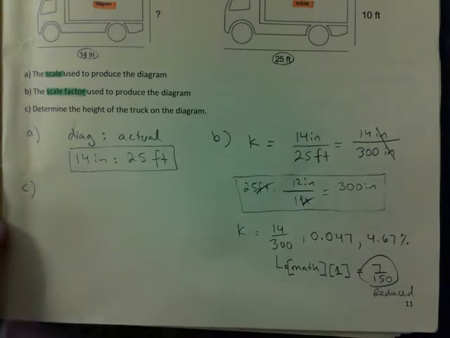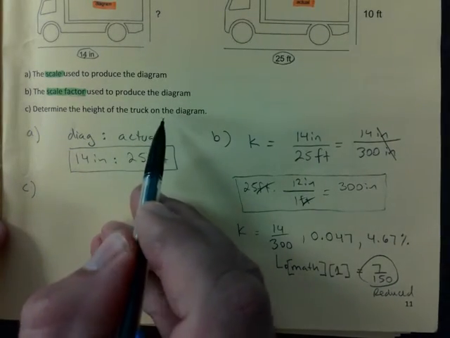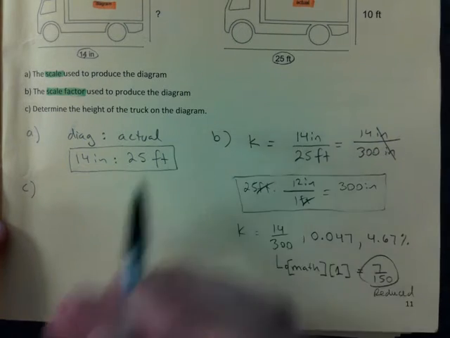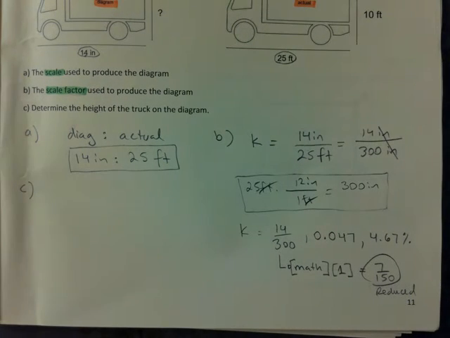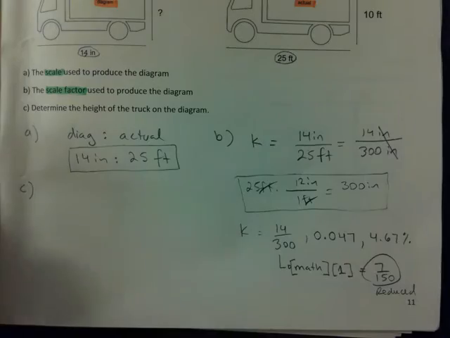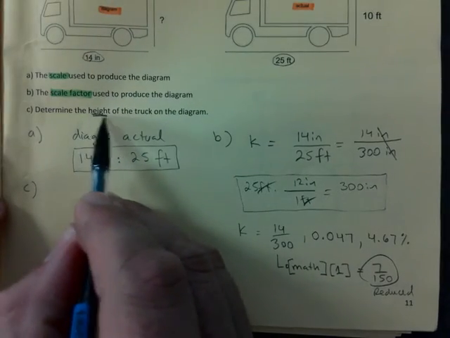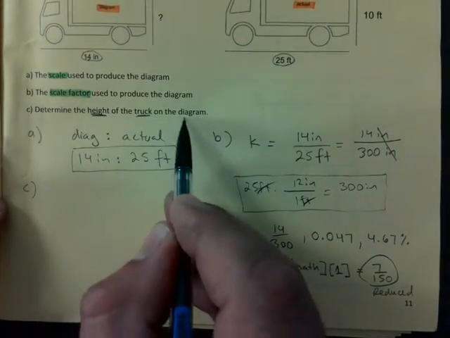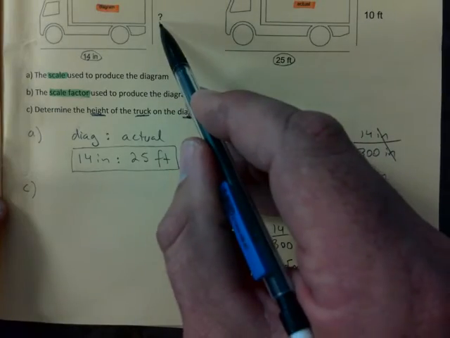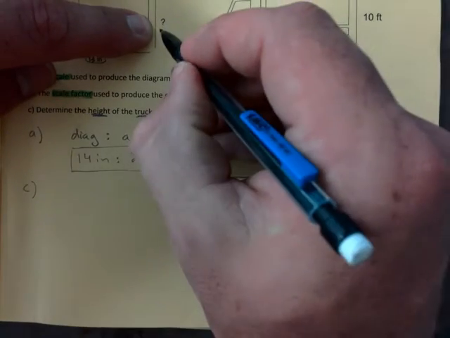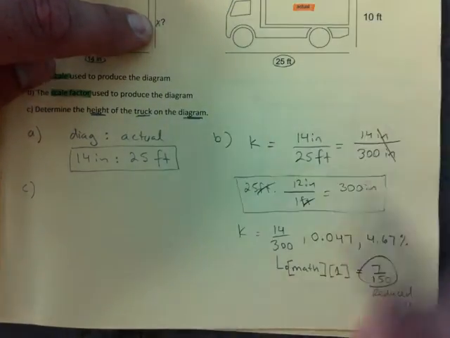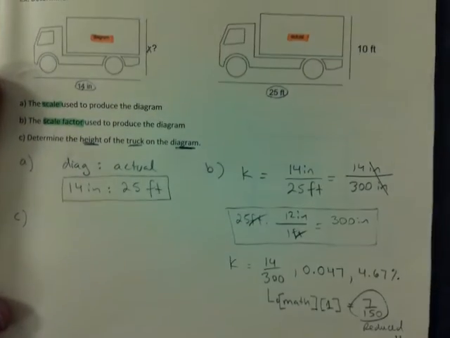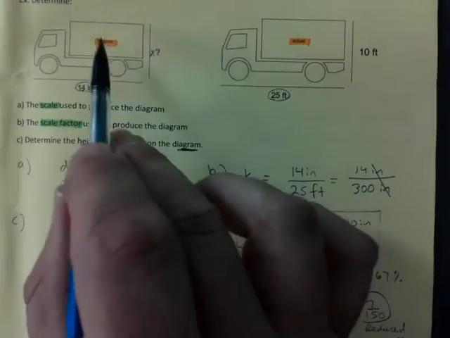Okay. So determine the height of the truck on the diagram. I want you to know something very important, that everything is connected that we're doing in this unit. And I will try to make you see those connections. So determine the height of the truck on the diagram. So they want to know this, right? Let's call this X here. Up there we want to know the height of the diagram.